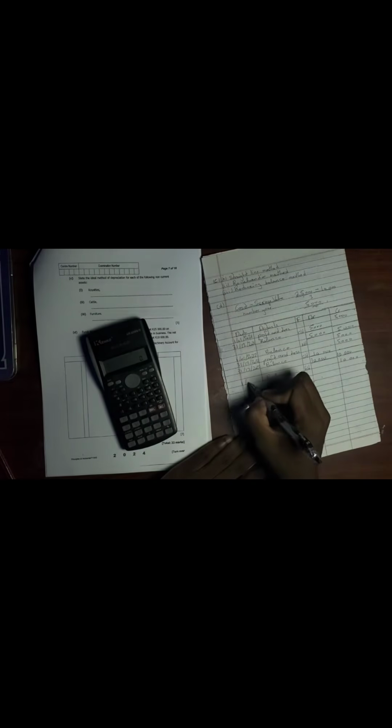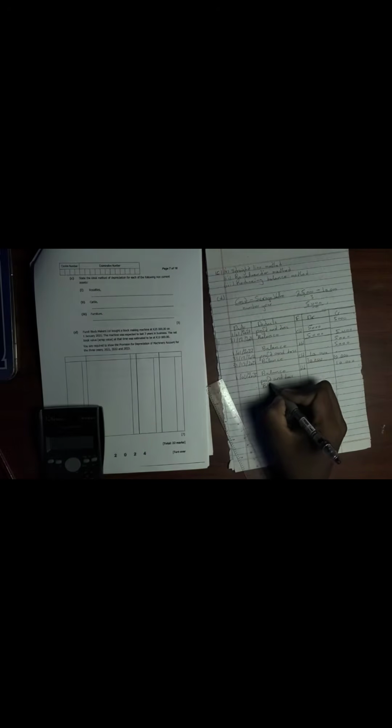This will take place on the 1st of 2023. So this will be profit and loss, then balance carried down. The profit and loss, like I've said, is 5,000.